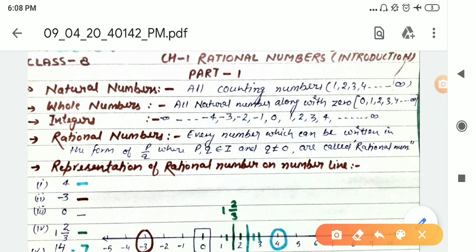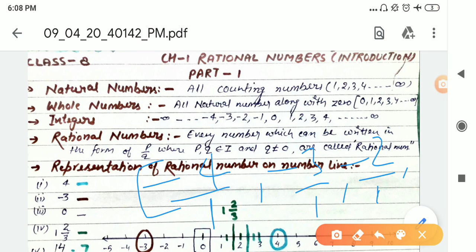You can write that minus 4 can be written as minus 4 by 1, minus 3 can be written as minus 3 by 1, minus 2 can be written as minus 2 by 1. Got it? Why are we always taking the denominator as 1? Because 1 is the multiplicative identity, so the value will be unchanged. Got it?